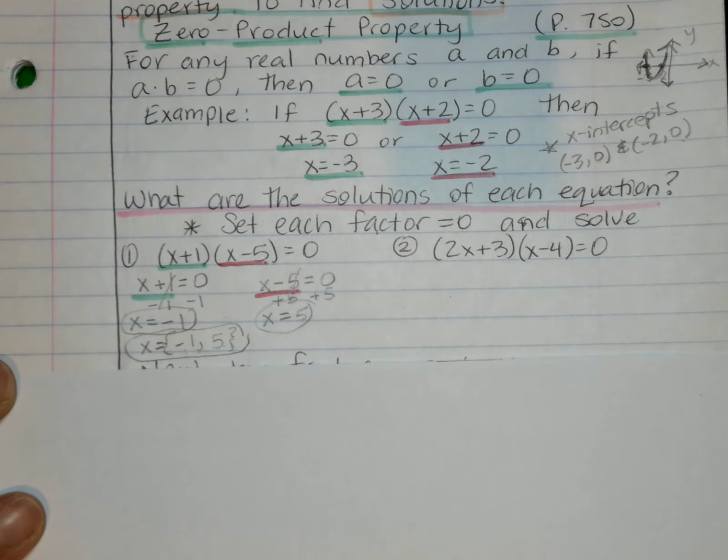And that's pretty much it. All right, so moving on to number 5. If you're a little bit behind, pause. Make sure you're paying attention for number 5. It's different because we have that coefficient in front of the a squared.